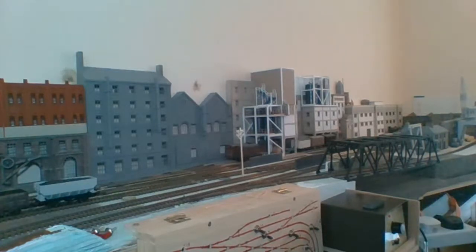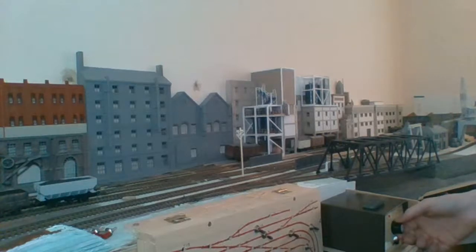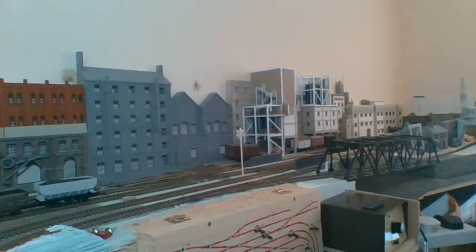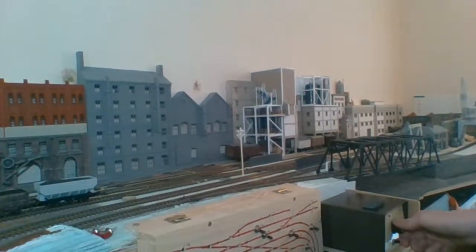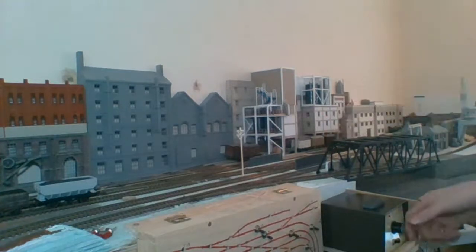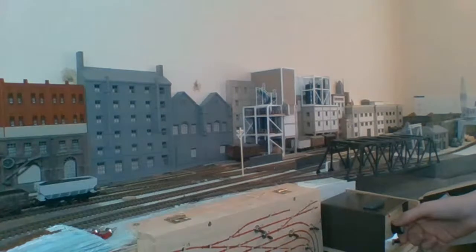So you'll have to excuse my hand when I go to change all the points. So I push these wagons back.